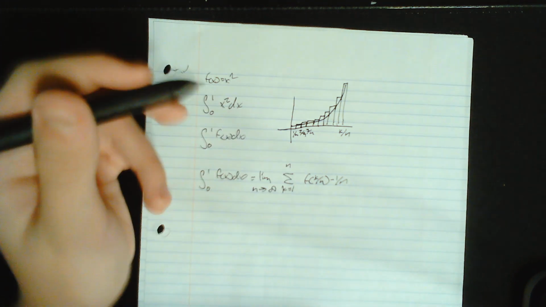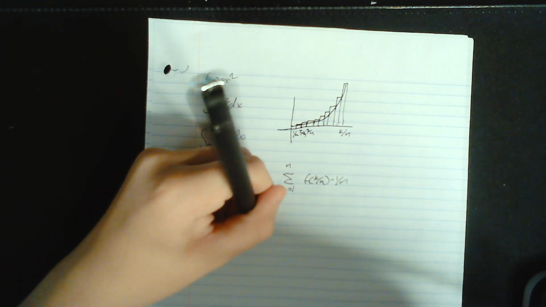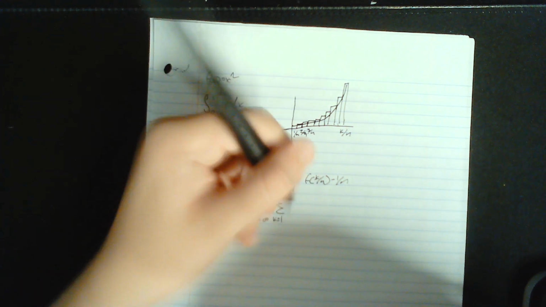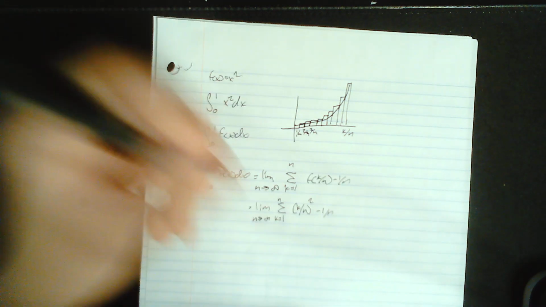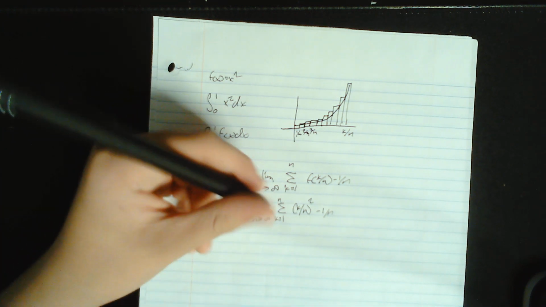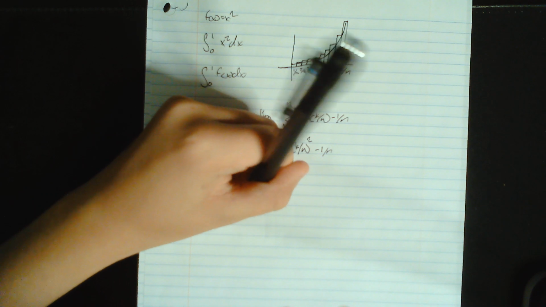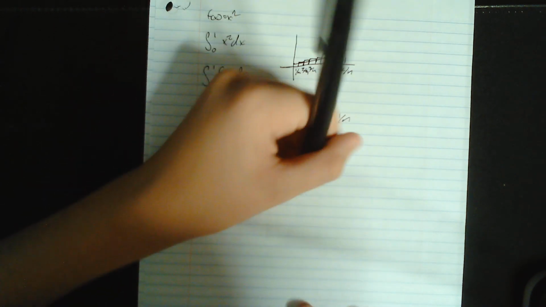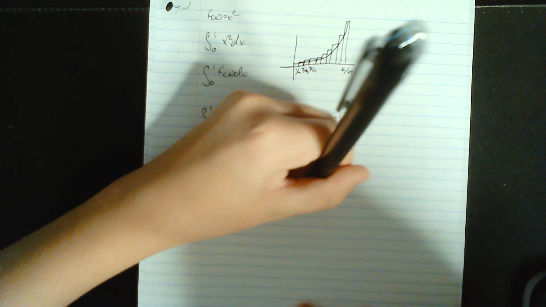Since it's f of x squared, we can square this. So we're left with the limit as n goes to infinity of the sum from k equals 1 to n of k over n squared times 1 over n. Square both of these, so we have the limit as n goes to infinity of the sum from k equals 1 to n of k squared over n squared times 1 over n.